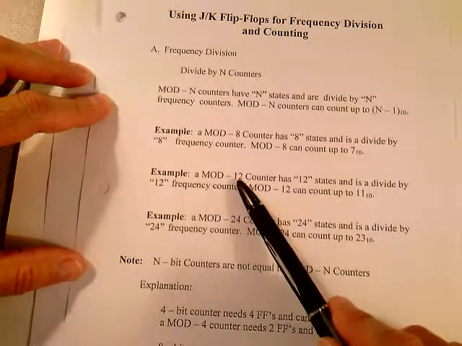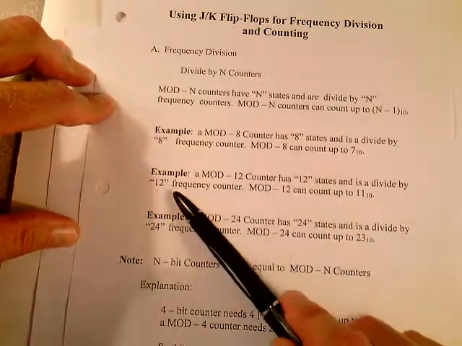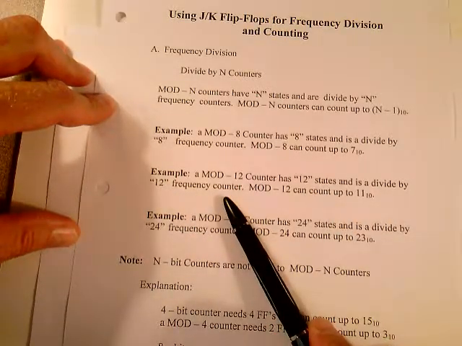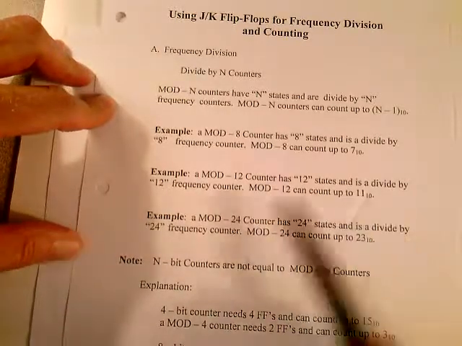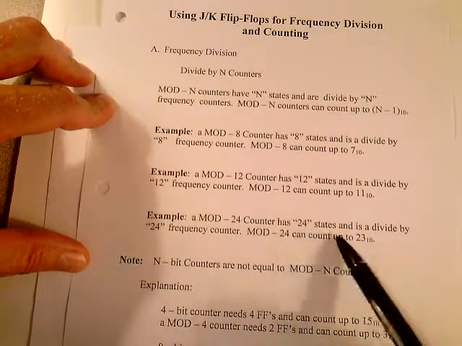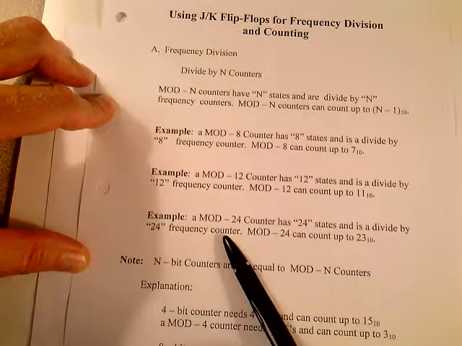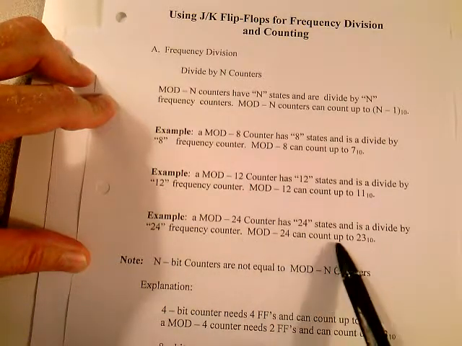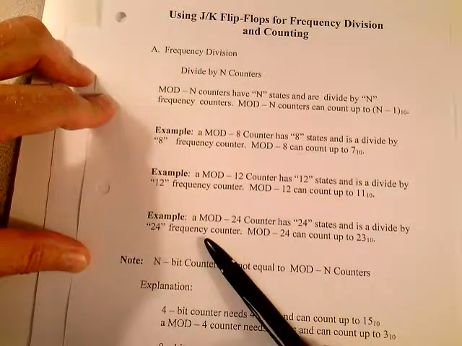What about a mod 12 counter? A mod 12 counter has 12 states. It's a divide by 12 frequency counter. The mod 12 counter can count up to 11 in base 10. What about a mod 24 counter? A mod 24 counter has 24 states, and it is a divide by 24 frequency counter. The mod 24 counter can count up to 23 in base 10. I think you get the understanding here.